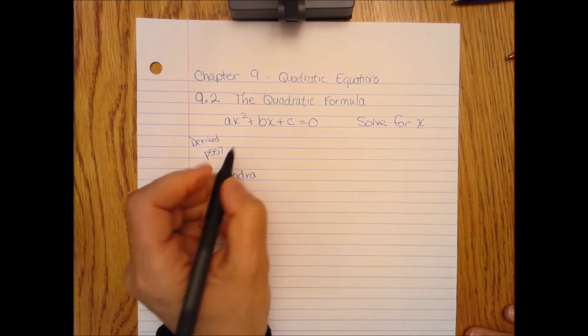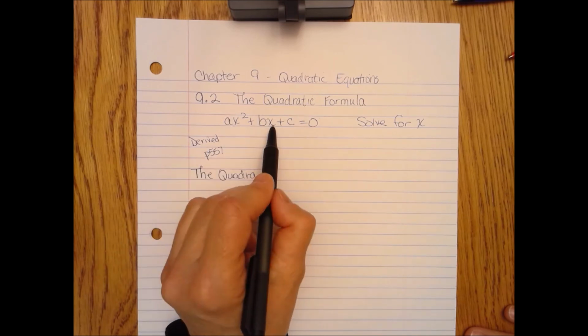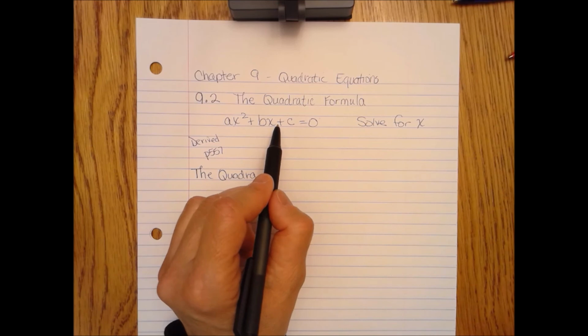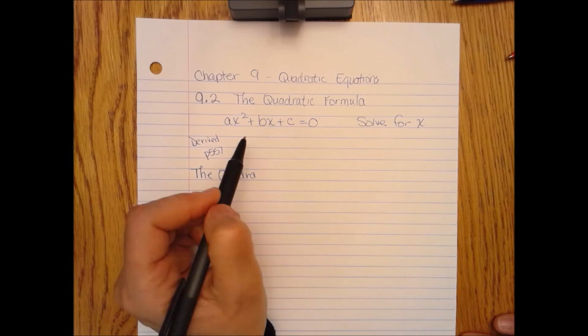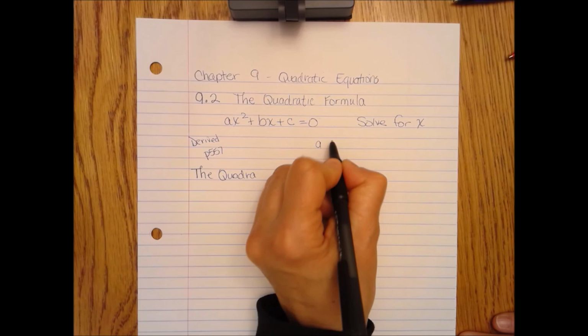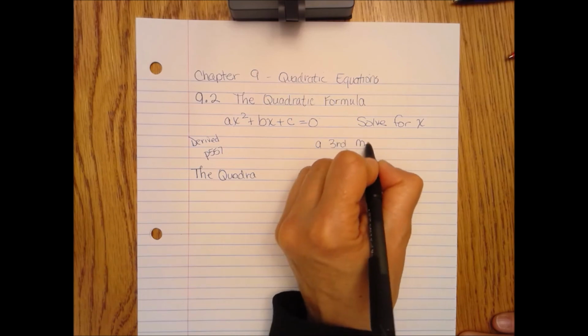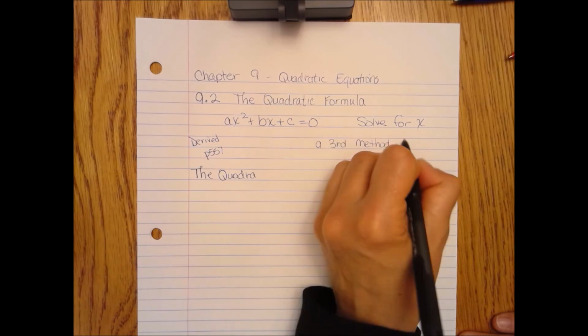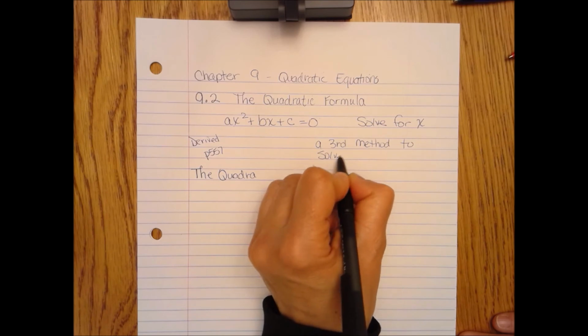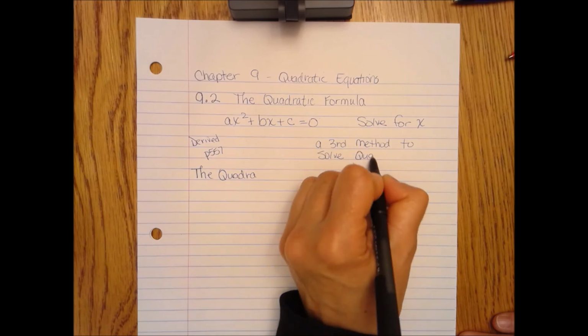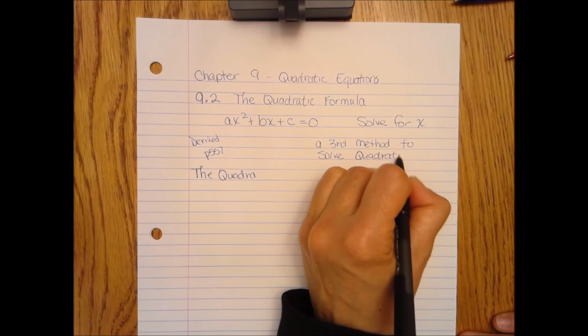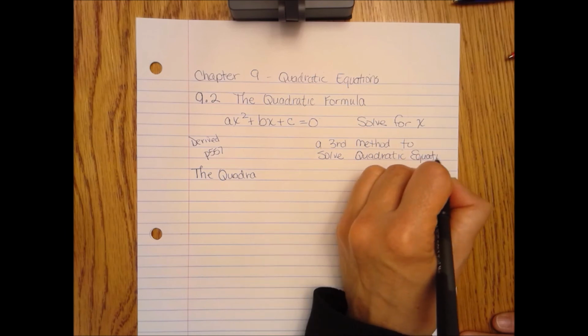But basically, the quadratic formula is a way to solve these quadratic equations without factoring, without completing the square. It's a third method to solve quadratic equations. Now remember what solving for x means.